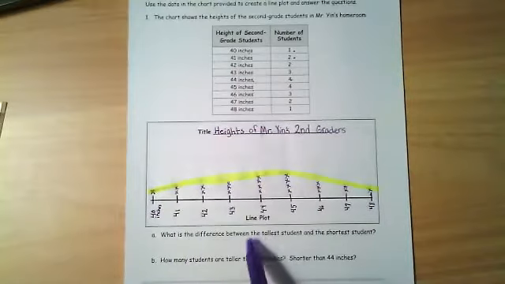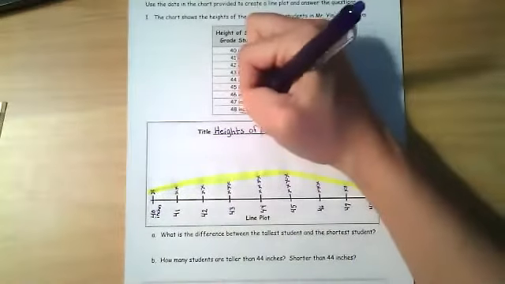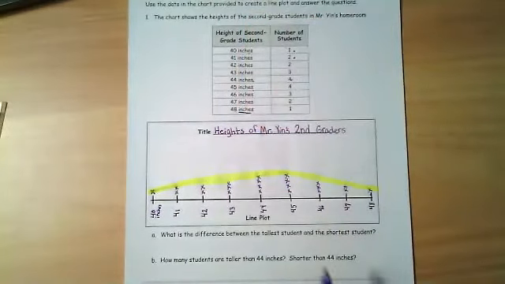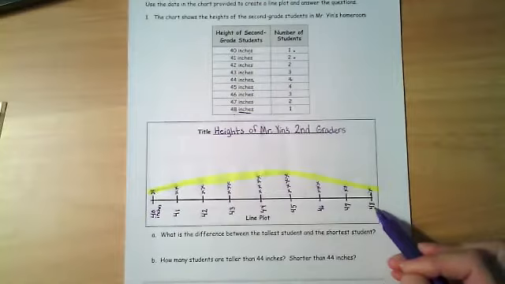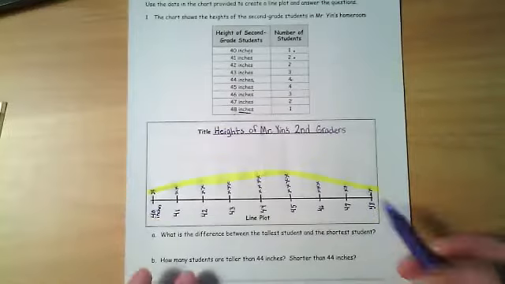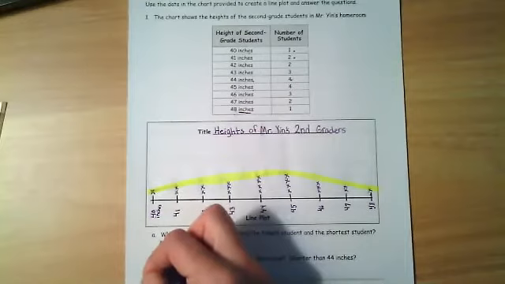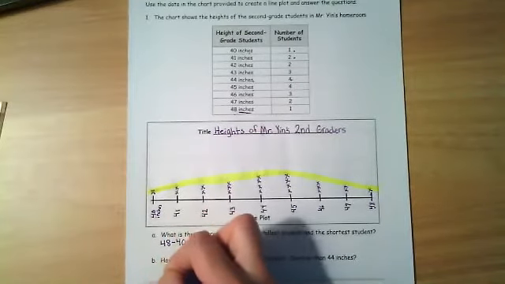What is the difference between the tallest student and the shortest student? Okay, careful here. Tallest is talking about inches, not how many students. So the tallest height is 48 inches, and the smallest height or the shortest is 40 inches. So there's 8 inches in between, right? So I'm going to write 48 minus 40 equals 8.